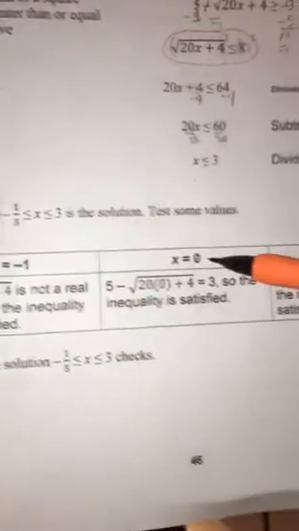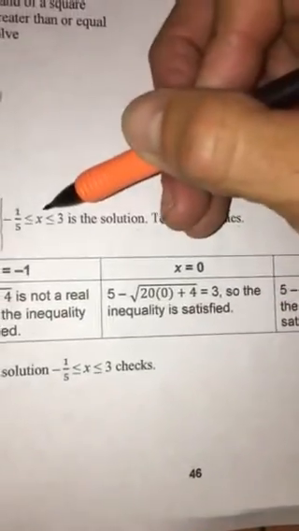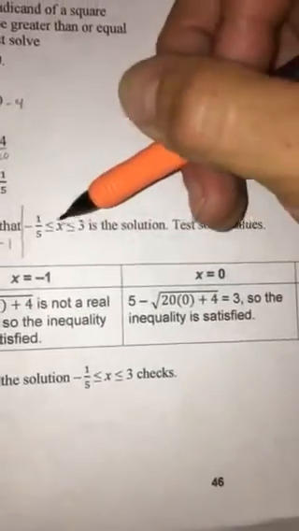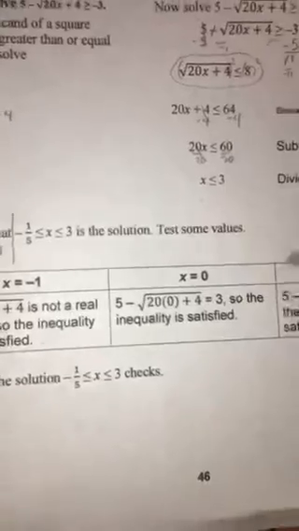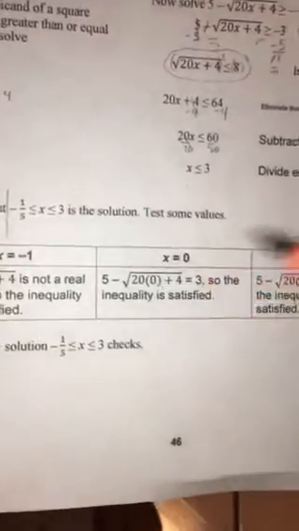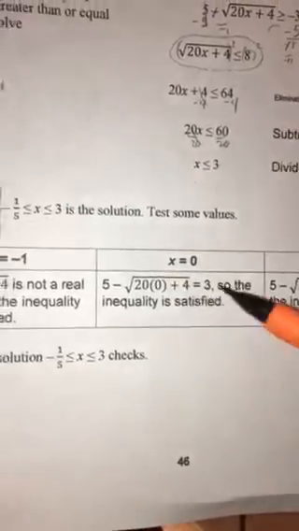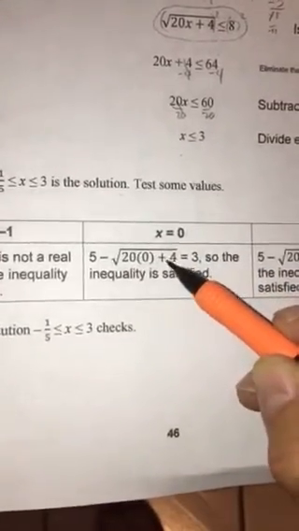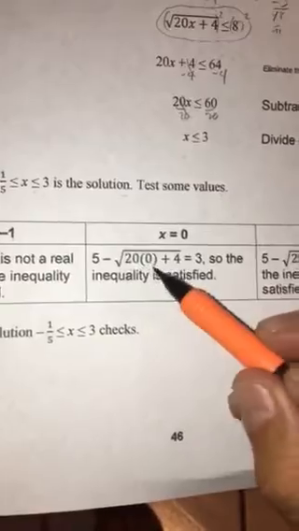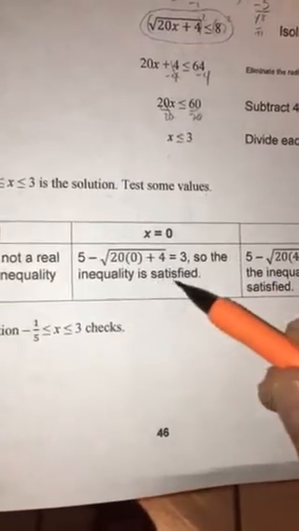Now we're going to try a number inside of the solution set, which 0 is in between 3 and -1/5. So when we put 0 in for x, 20 times 0 is 0, plus 4 is 4. The square root of 4 is 2, and 5 minus 2 is 3. So the inequality is satisfied.